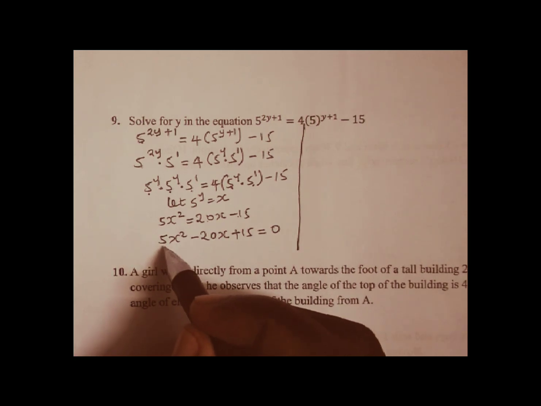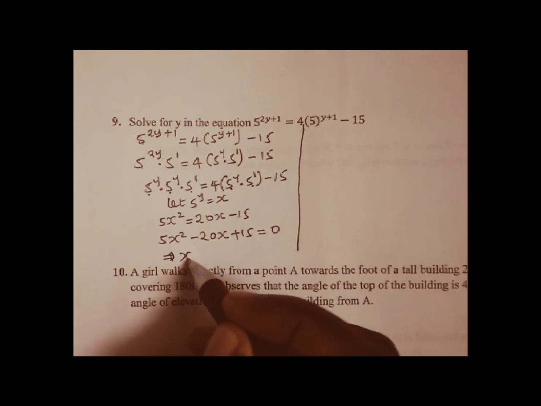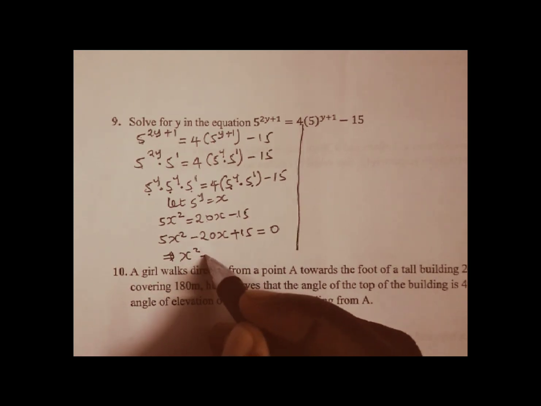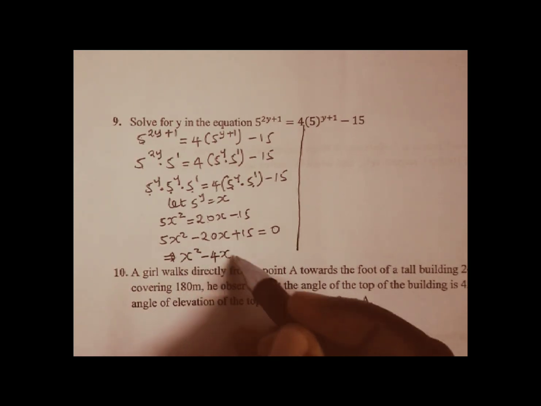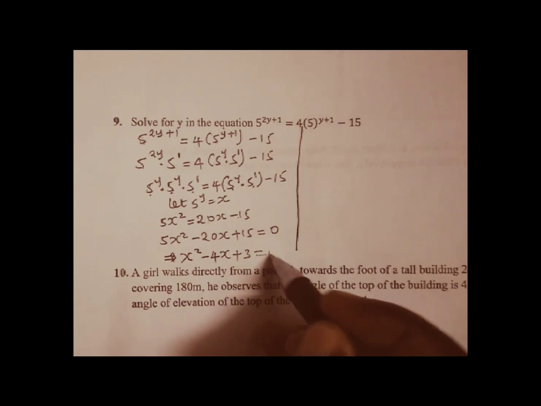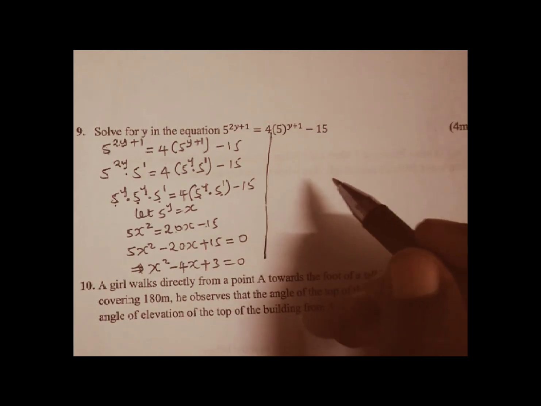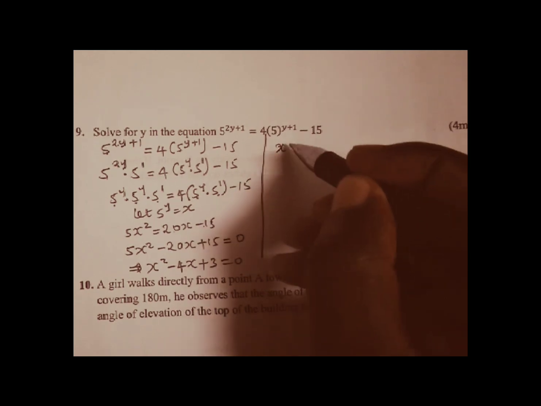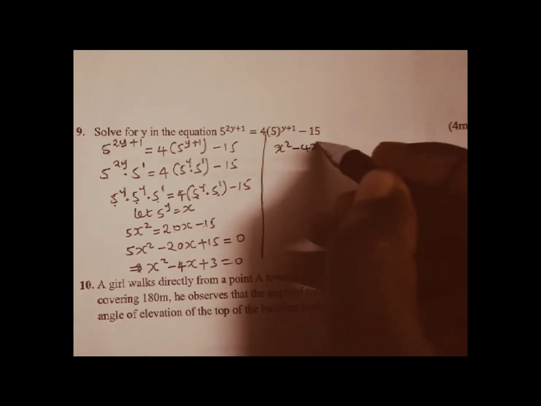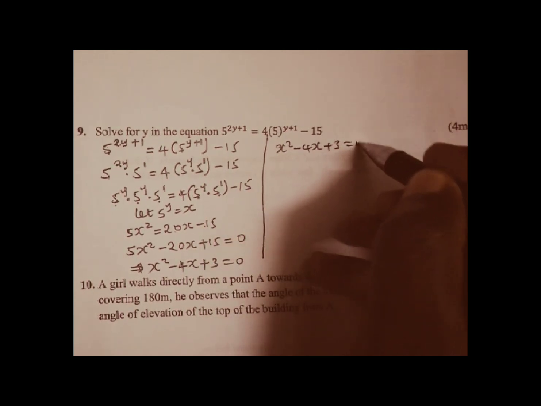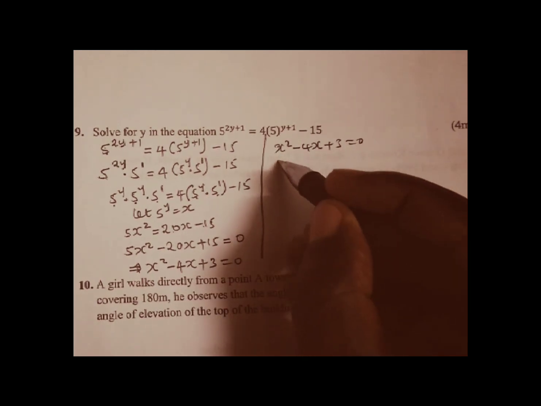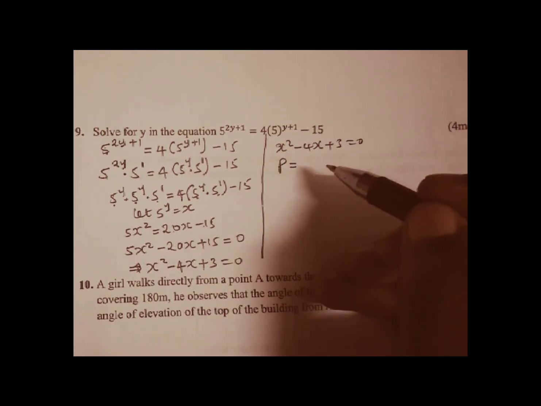If we divide all through by 5, we have x squared minus 4x plus 3 being equal to 0. Remember, this is a quadratic equation which is going to be solved quadratically. We are going to use the product sum method.